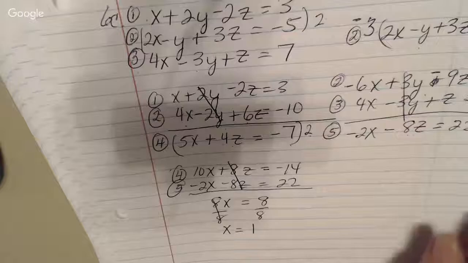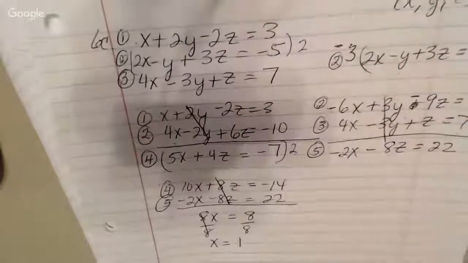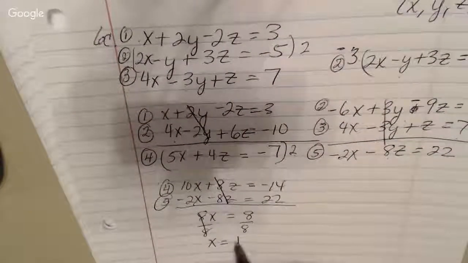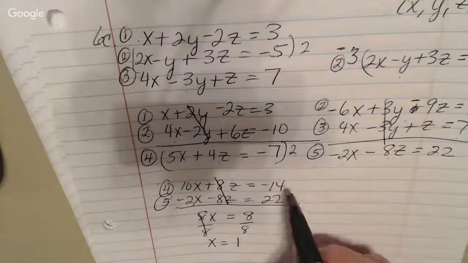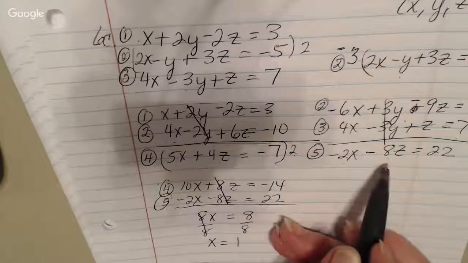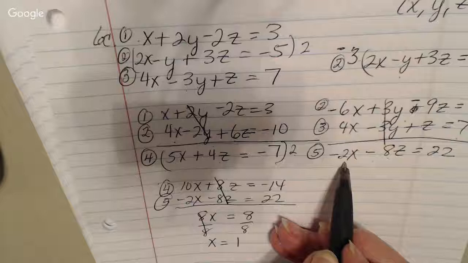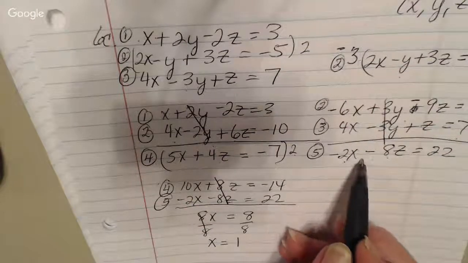Now it gets easy, okay? Once I get that, that's really easy. I can take and put this back into one of my equations, my 4 or 5, to find the z, right? So I decided to use this one right here.